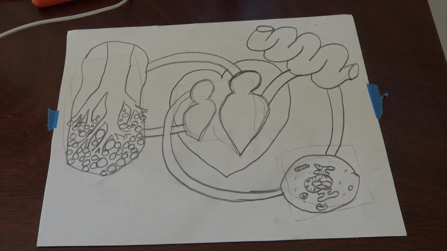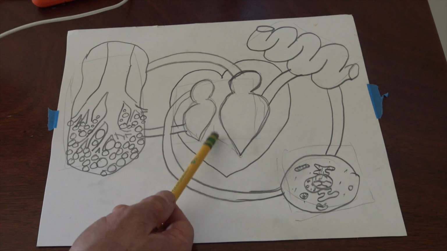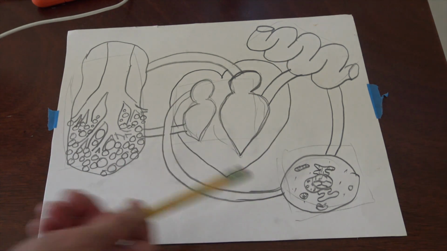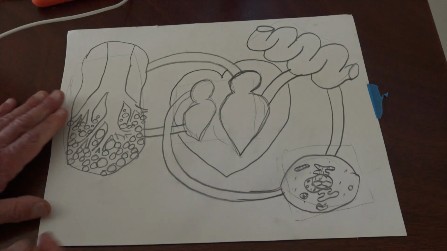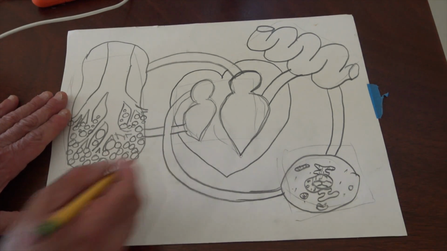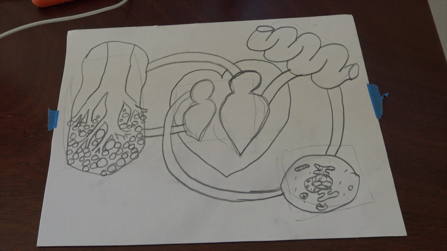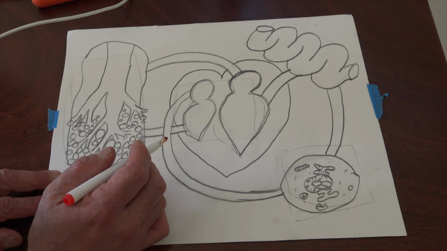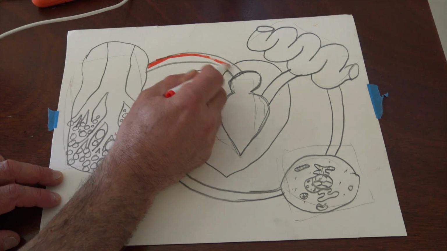Now I have a model for my respiratory system, circulatory system, digestive system, and how it works to serve every cell. Next, let's color it. First, we're going to start with the red and the blue. That's the most important part in terms of the details.